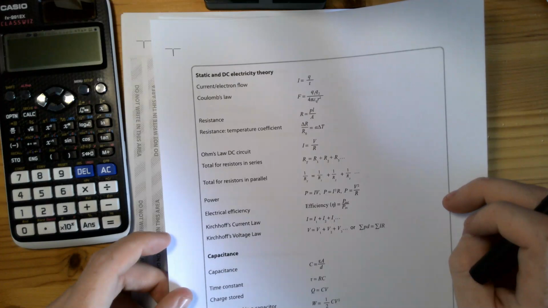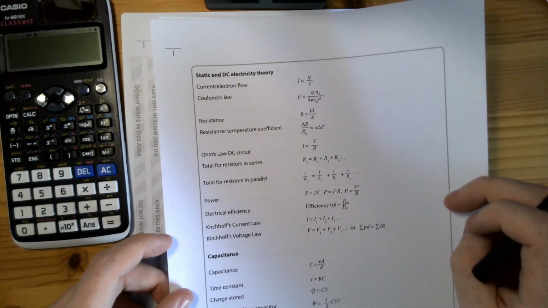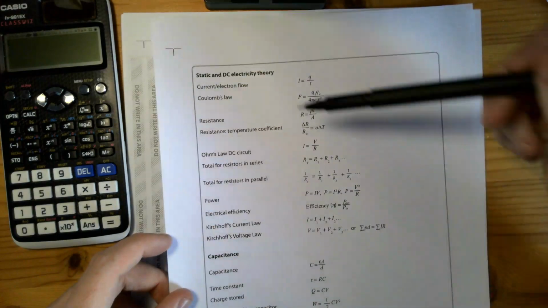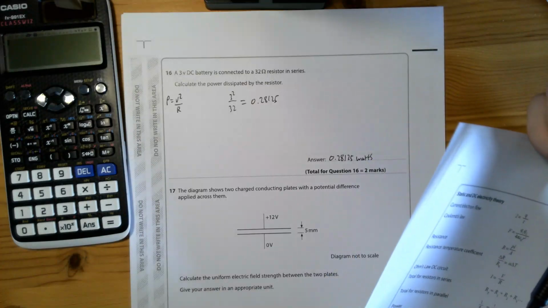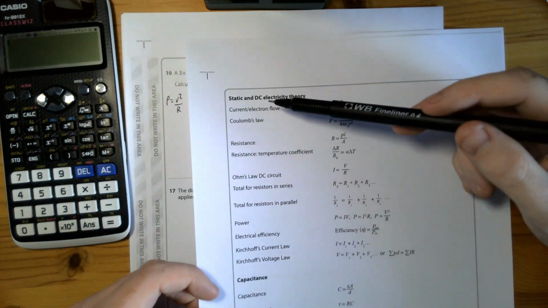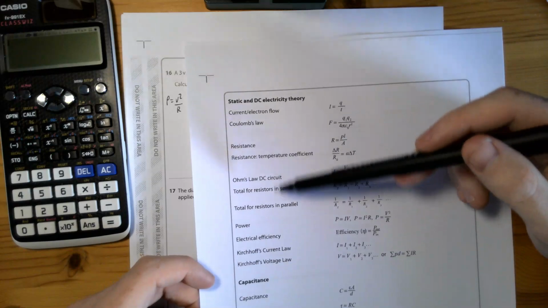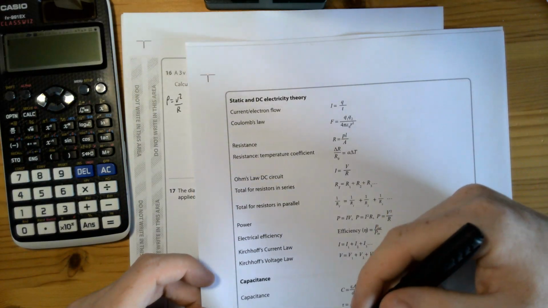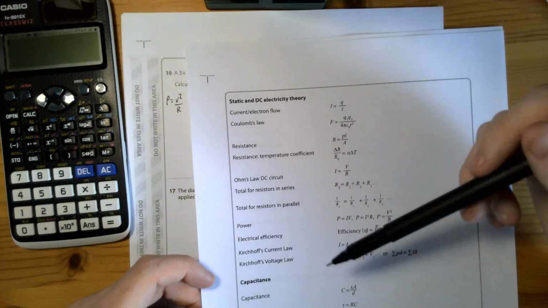Where would it be? We're looking for uniform electric field. I'm struggling to see a formula here.